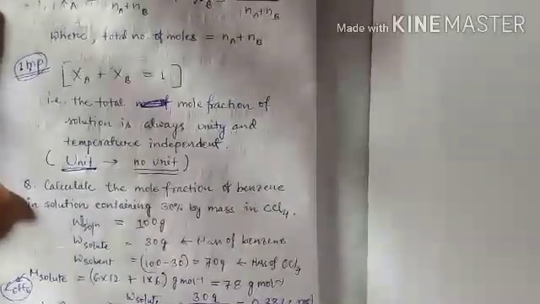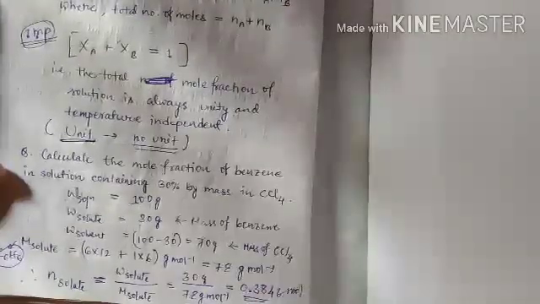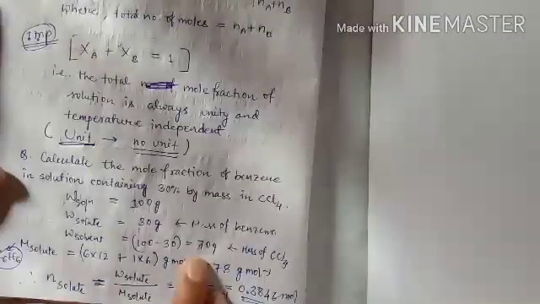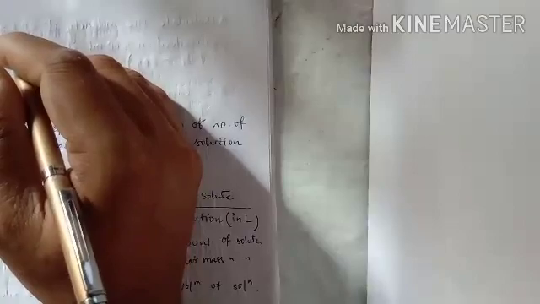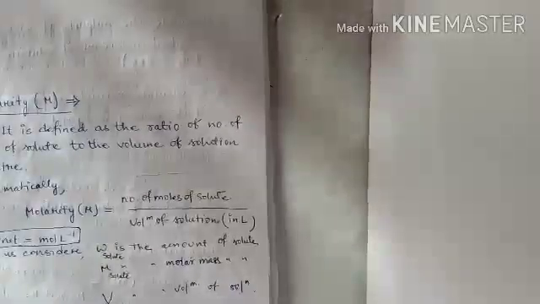So one number of moles value we can already calculate. Now we have to find the number of moles of solvent, that is carbon tetrachloride. So we have to find the molar mass of carbon tetrachloride. We already know the weight is 70 gram. So we have to find the molar mass. Let's take 1 minute.